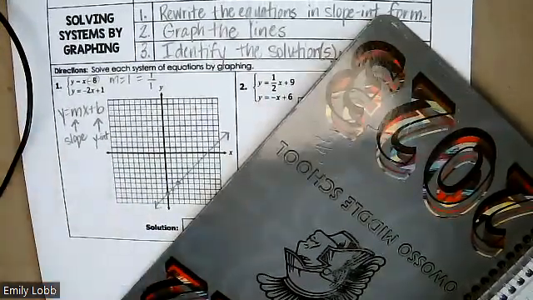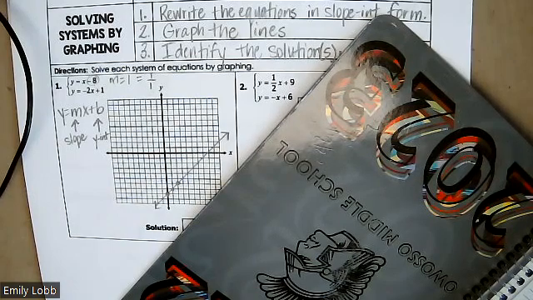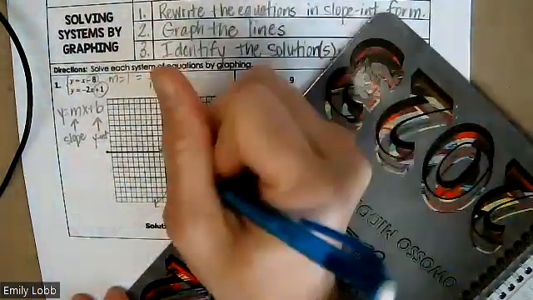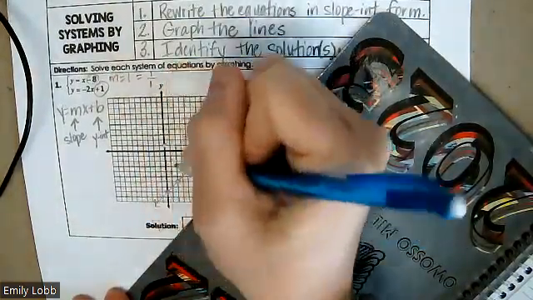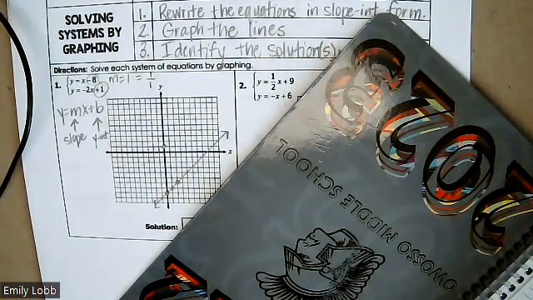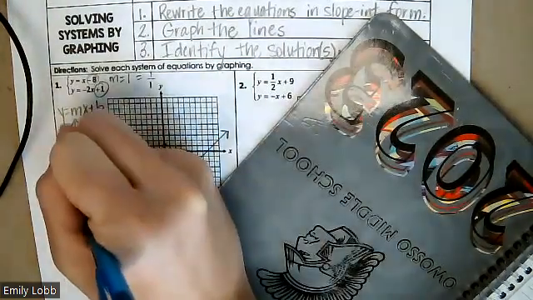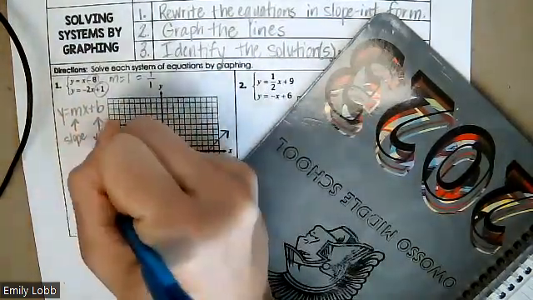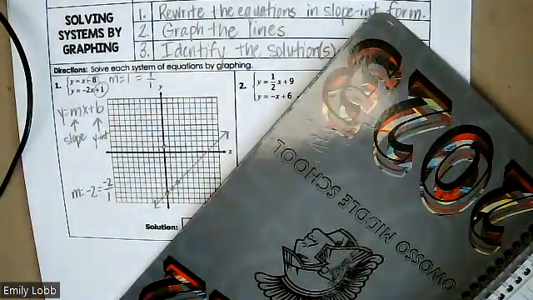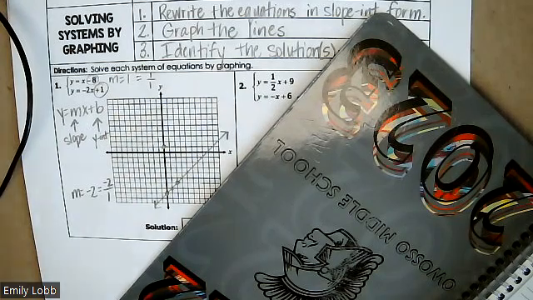So once you have graphed the first line, you need to move on and graph the next line. Who can tell me what our y-intercept is of the second line? What's B here? 1. So right on the y-axis, I'm putting a point when y equals 1. And now my slope is negative. So this second slope is -2, but remember I can think of it as -2 over 1. So down 2 over 1.